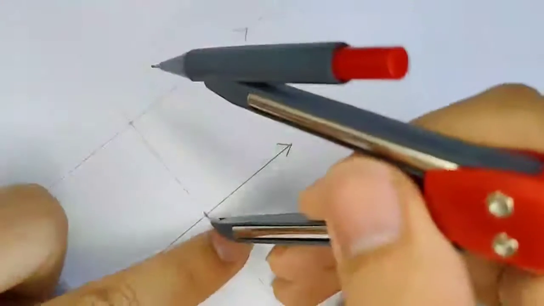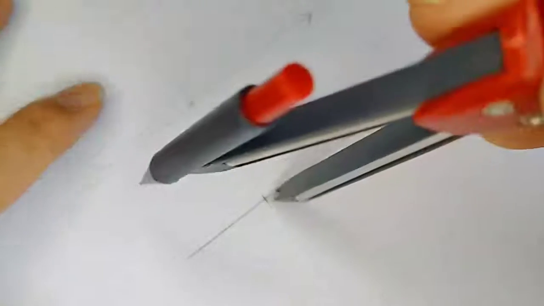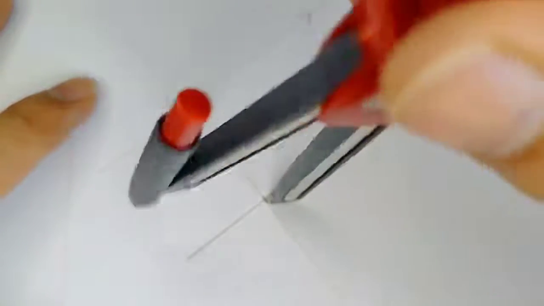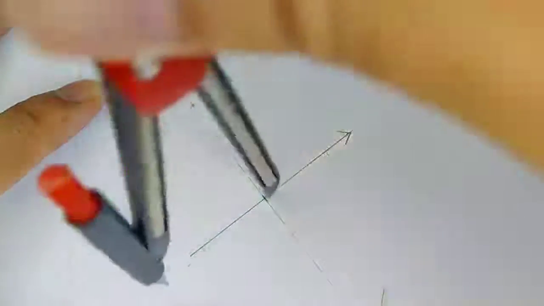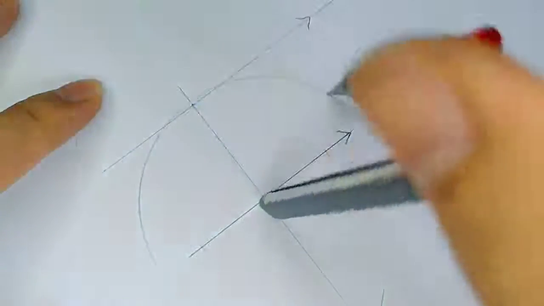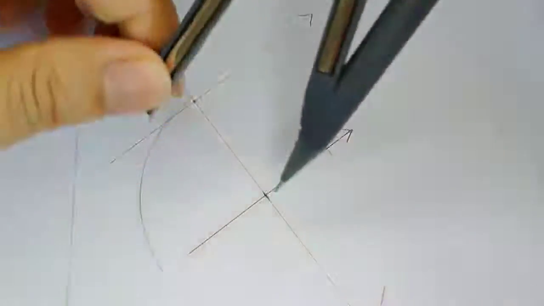Now let's begin to construct the semicircle. Okay, change side.